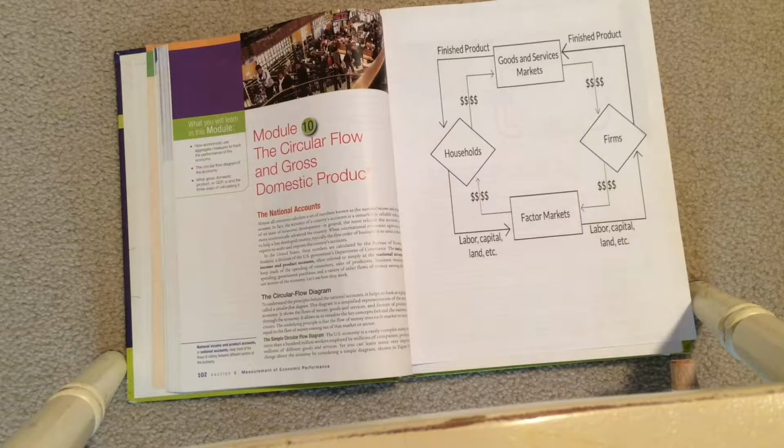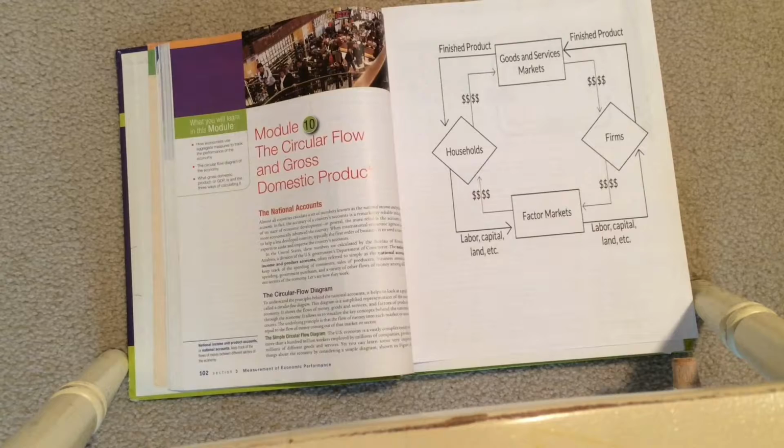They are connected to the goods and services markets box. On the other hand, finished products flow from firms to households in goods and services markets, and this is represented by the direction of the arrows on the finished products lines. The fact that the arrows on the money lines and the arrows on the product lines go in opposite directions represents the fact that market participants always exchange money for other things. Let's move on to the other graph.